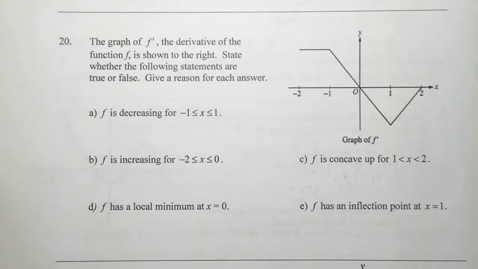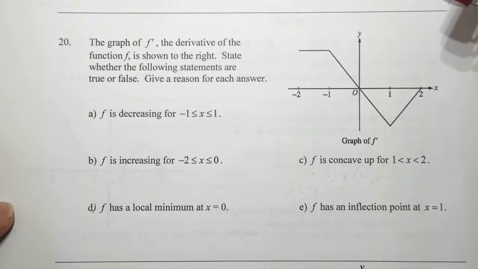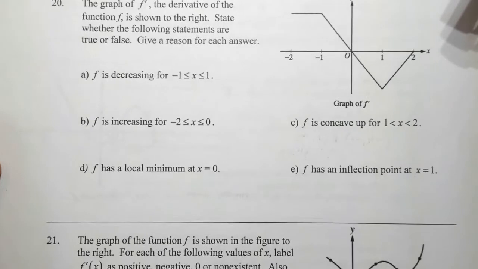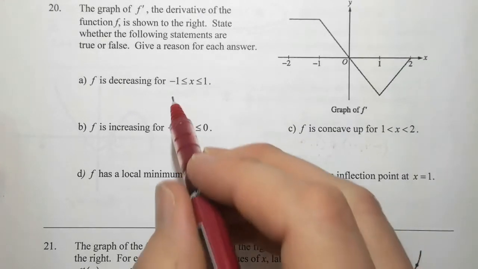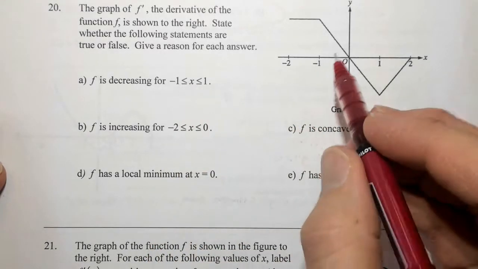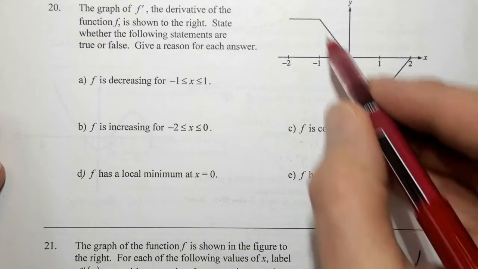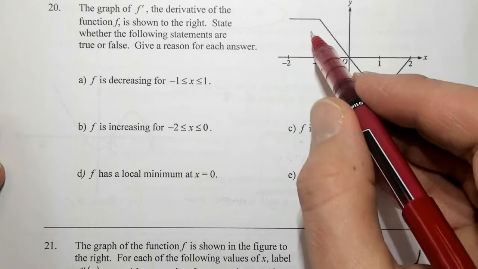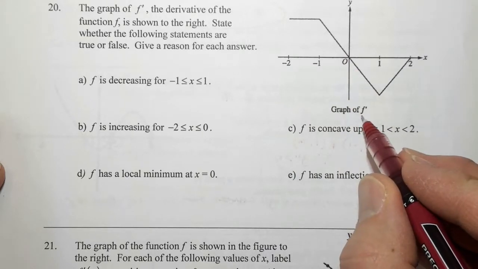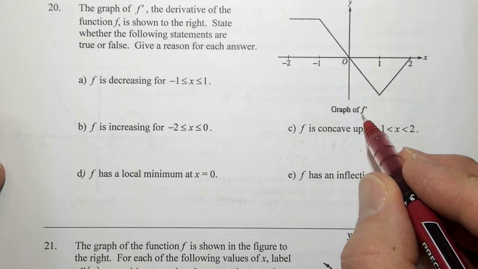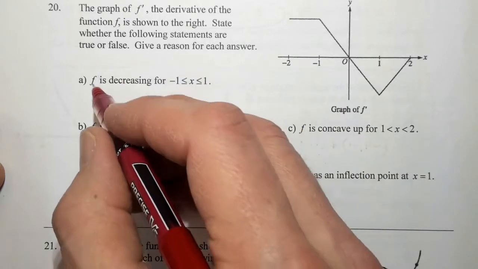With number 20, we're given the graph of f prime again, and we have to state whether the following statements are true or false and give a reason for each answer. So 20a says f is decreasing for the interval from -1 to 1. Here's -1, here's 1. We see that the graph is decreasing, but this is not the graph of f. This is the graph of f prime. So this is false.